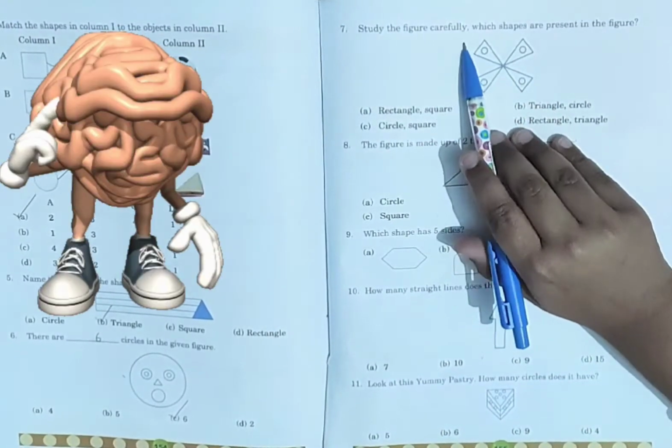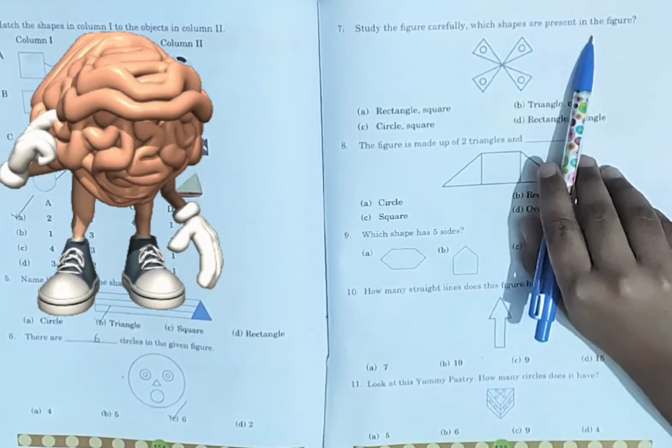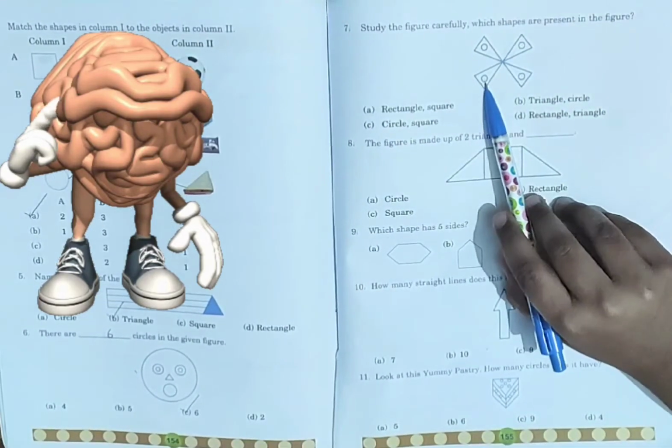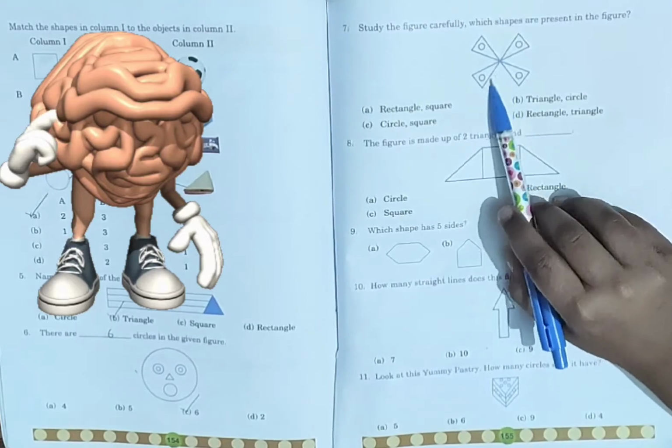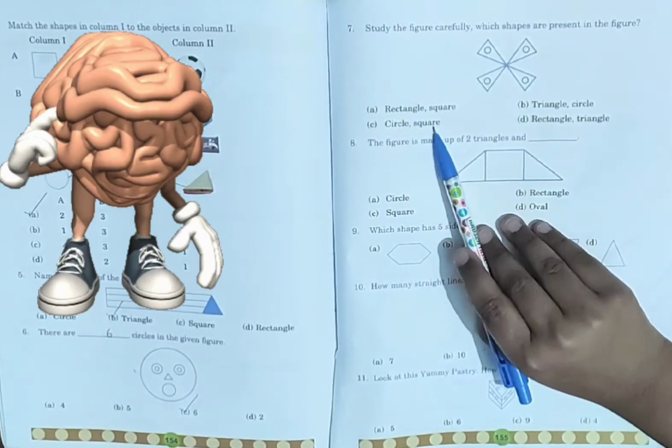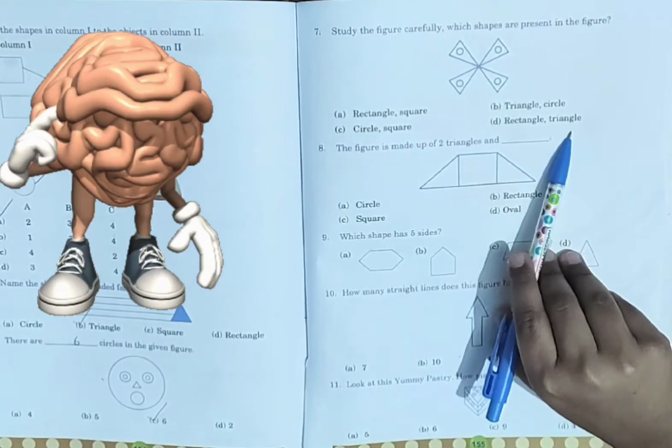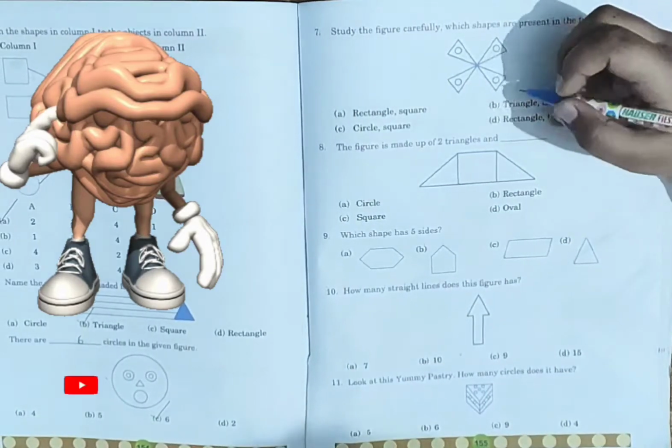Study the figure carefully. Which shapes are present in the figure? Let's see. This is a circle and a triangle. Rectangle, square, no. Circle, square, triangle, circle, rectangle, triangle. Which one? Triangle, circle.